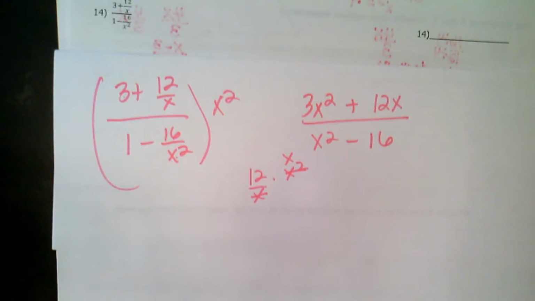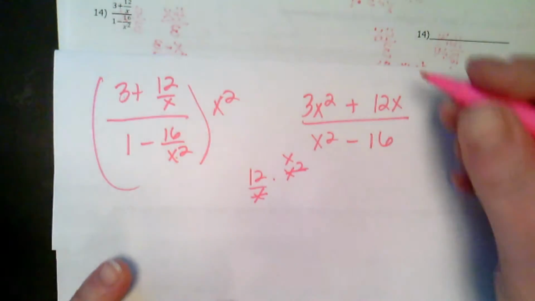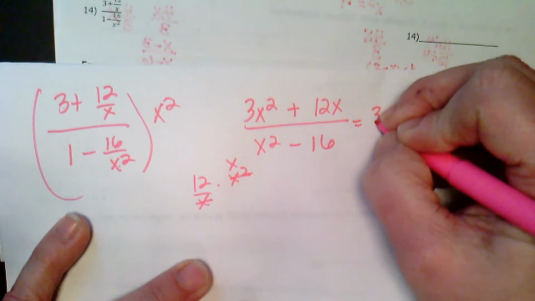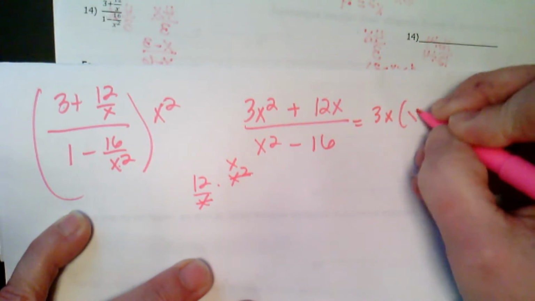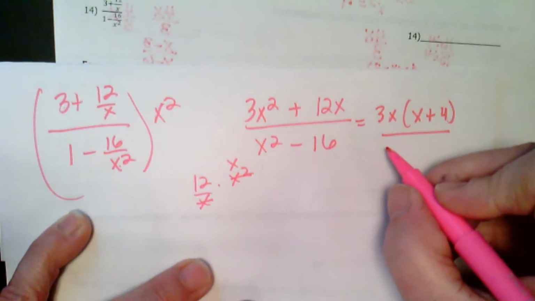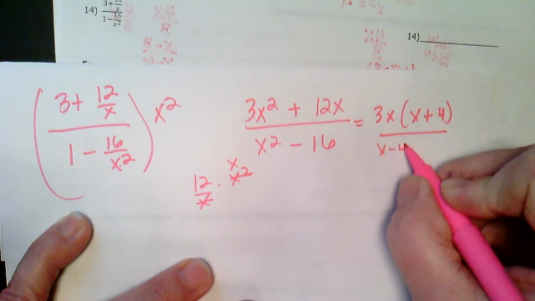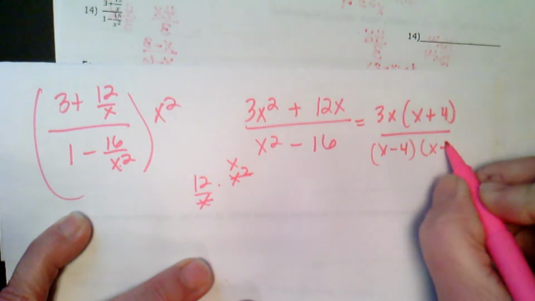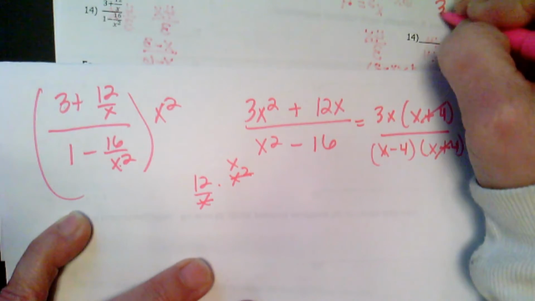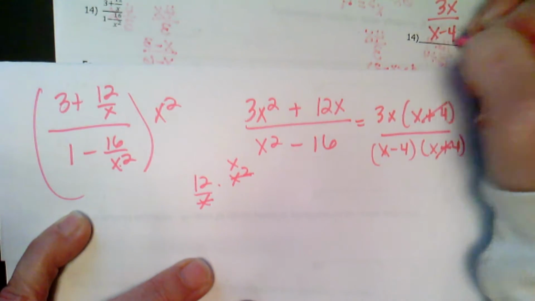Now this one looks suspiciously like you might be able to factor. So I'm going to go ahead and factor these out just to see if it's going to help anything. So if I divide the top by 3x, I'm left with x plus 4. The bottom is a difference of squares. And it did help us, so bam, bam. So we're left with 3x on the top and x minus 4 on the bottom.